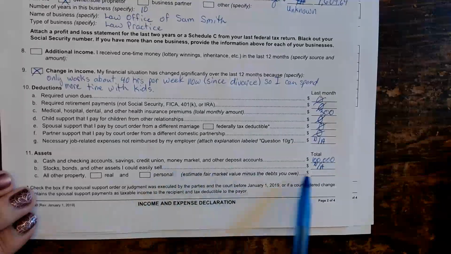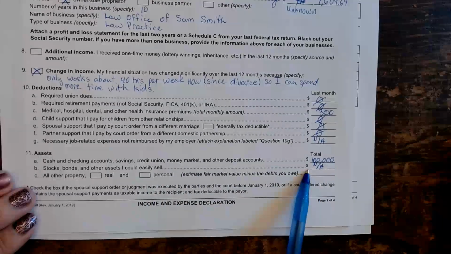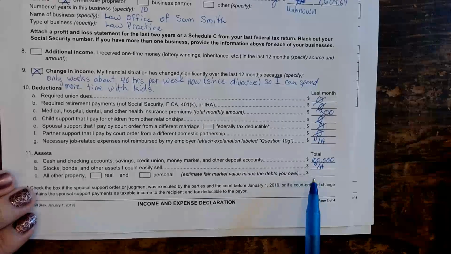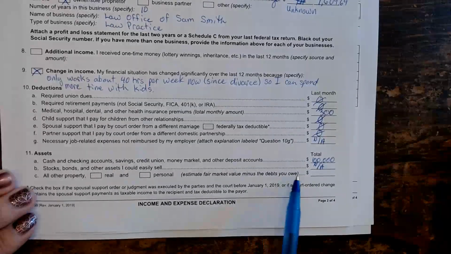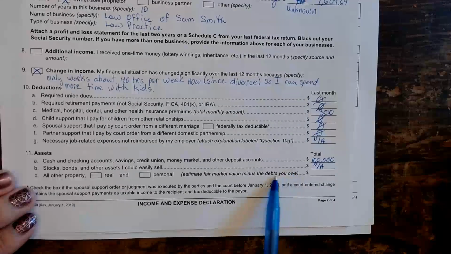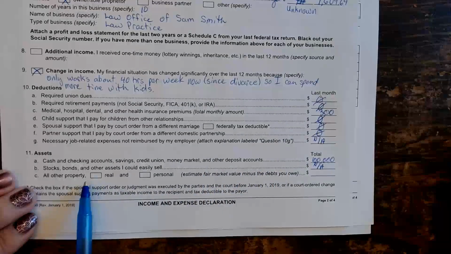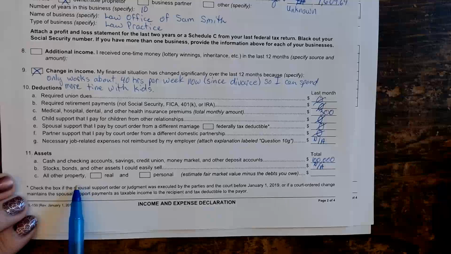So that's when I would usually see information in this section. In my line of work, I didn't have to deal with this section very much. So you'll know if you have stocks, bonds, or other assets you could easily sell. Again, not your IRA, not your 401k, not your 403b.